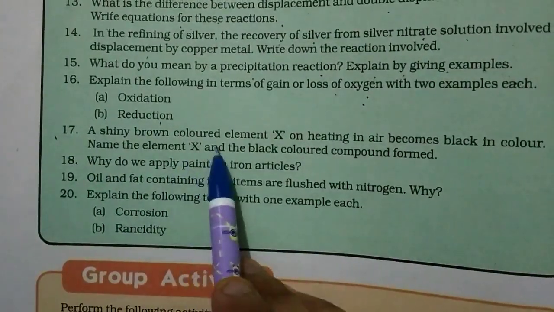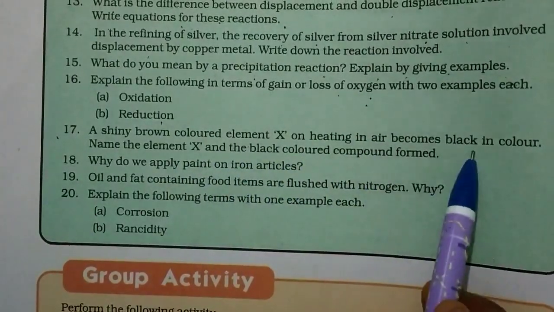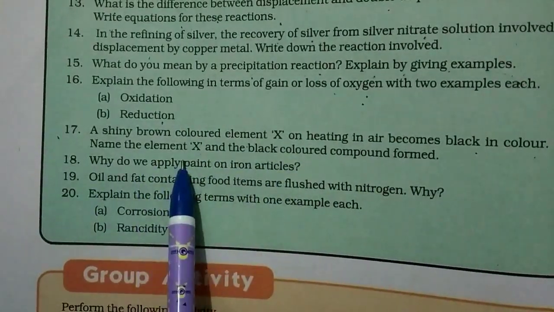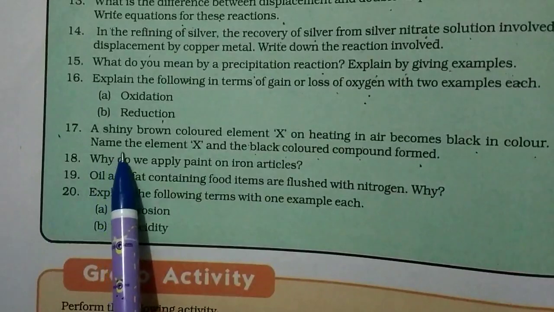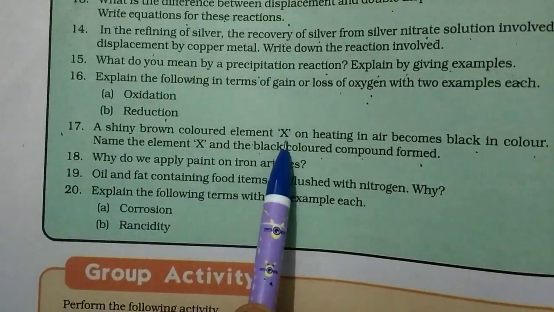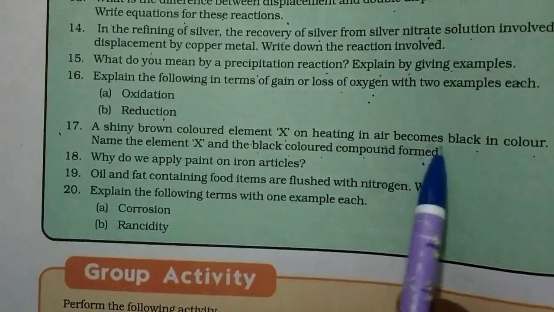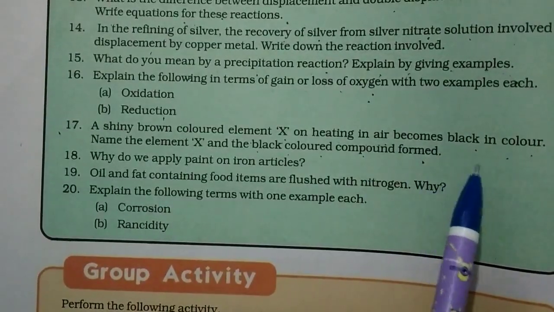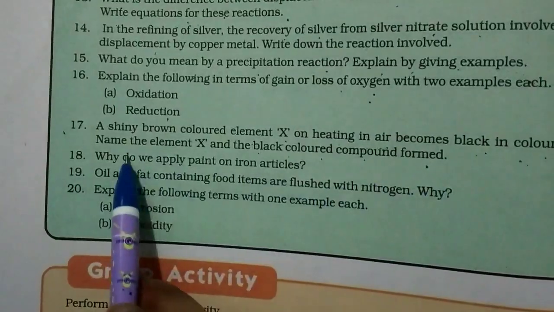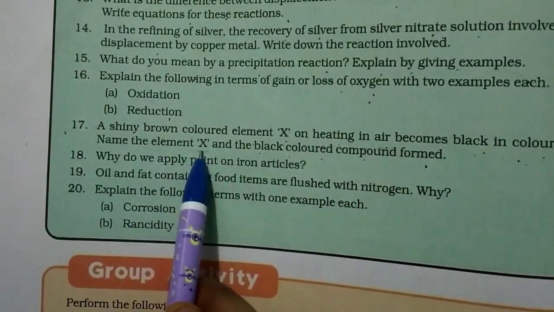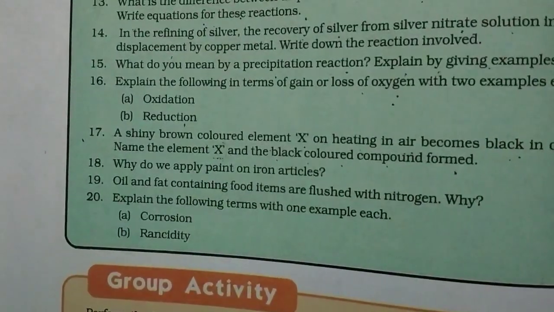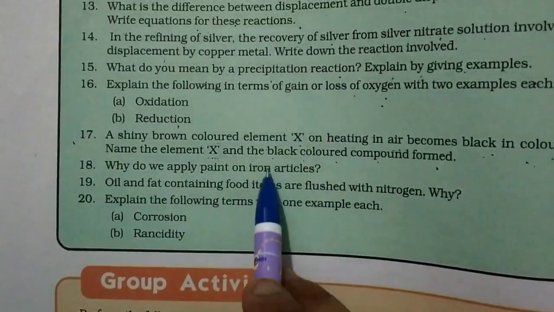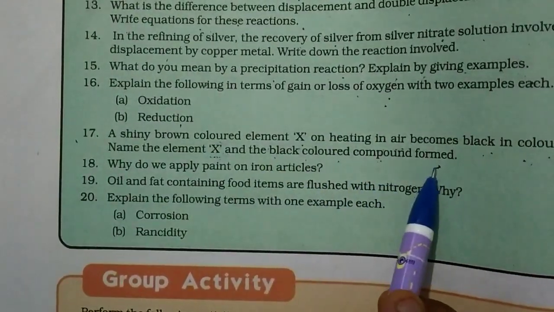A shiny brown colored element X on heating in air becomes black in color. Name the element X and the black colored compound formed. The question is saying that some shiny brown colored element X, on heating with air, becomes black in color, so some product will be formed which will be black in color. We have to name that element X, which gives a black colored product on heating with air, and the black colored compound formed. So let's start this.